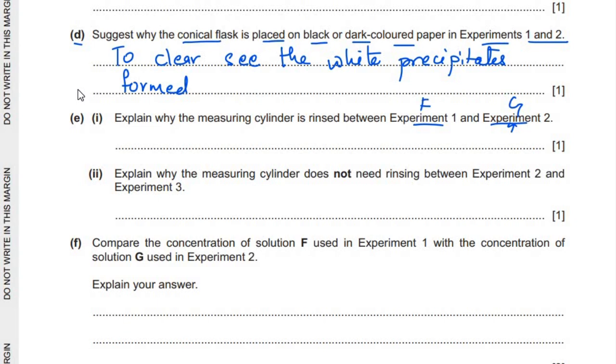Now if the measuring cylinder is already used for solution F, it would be having some droplets of solution F. So we need to rinse it to remove solution F from the measuring cylinder, and then we use solution G, so that the concentration of the NaOH solutions doesn't mix and we get the accurate reading.